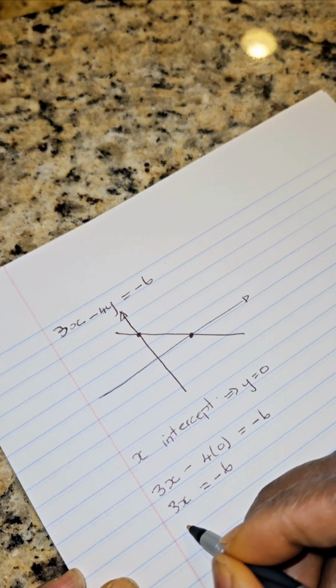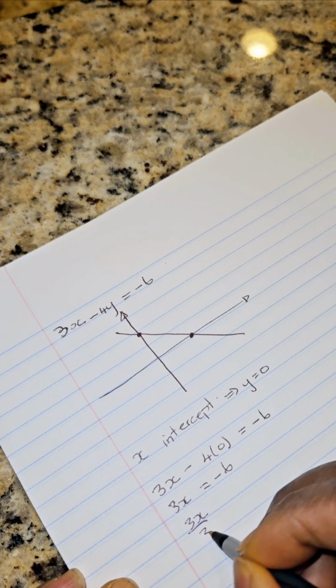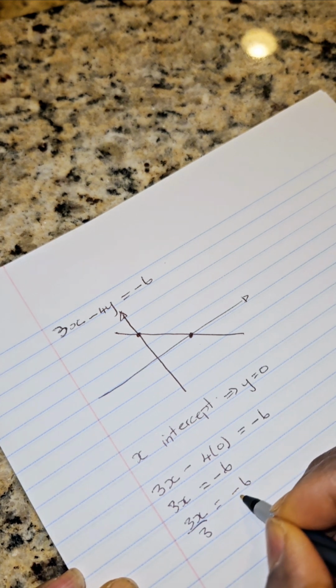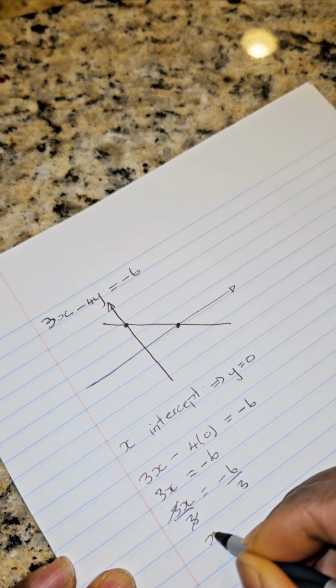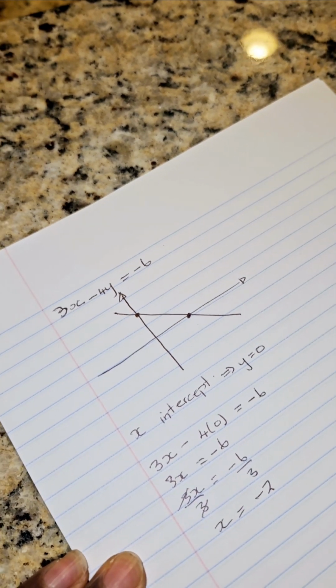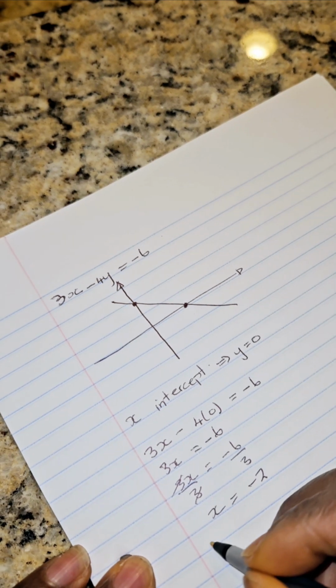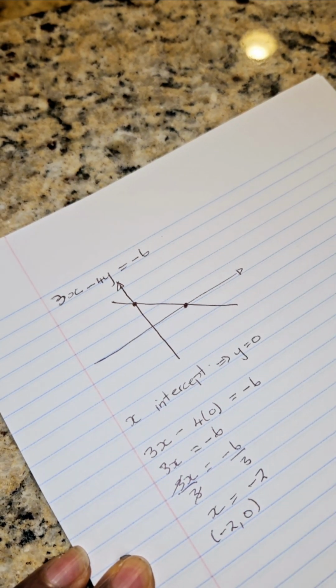And I can divide through by 3. I will have 3x divided by 3 equals negative 6 divided by 3. And I will see that x will become negative 2. That is the x-intercept. That means when y equals 0, x equals negative 2.